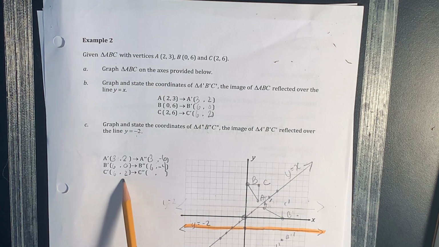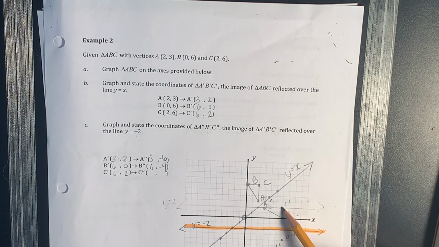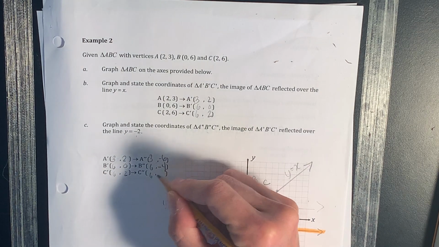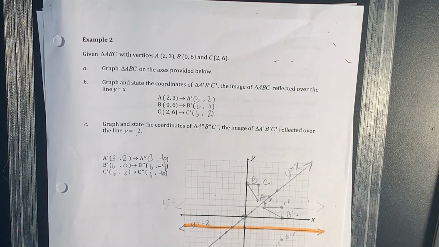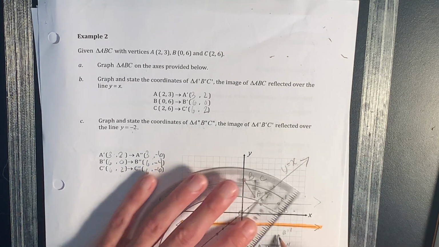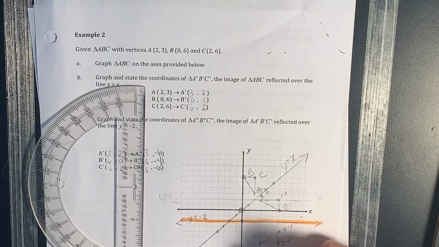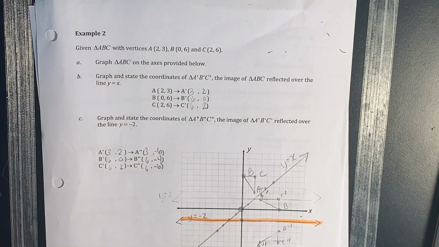And finally, C prime was at 6, 2. So I'm going to count the units from C prime to my line of reflection. It's 4 again. So I'm going to count down 4. 1, 2, 3, 4. I'm going to call it C double prime. I'm going to state the coordinates for C double prime by going back to the origin. So it's going to be over 6, down 6. I'm going to take my ruler. I'm going to make my new triangle. I'm going to move this guy over here. And we're finished.